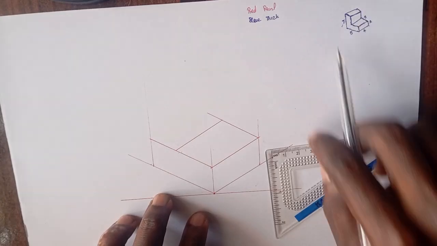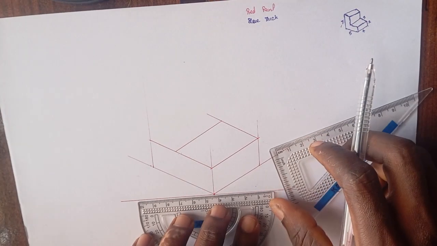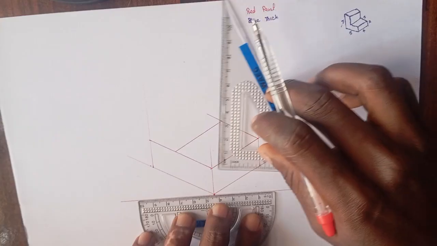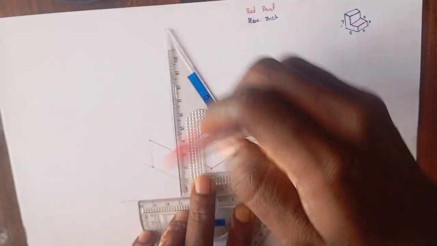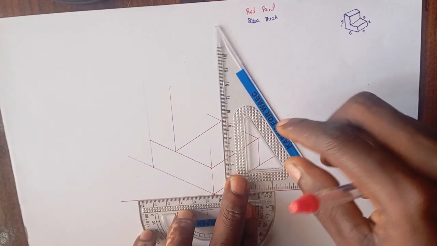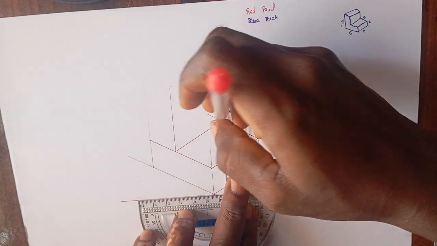So what next? I'm making the vertical side, which is 90. So I come here, just use my set square, the part that is 90. When I reach this point, I project upward. When I reach this point, I project upward.